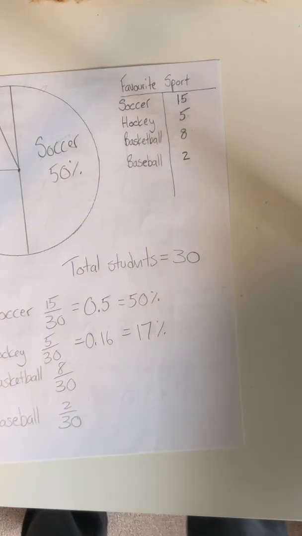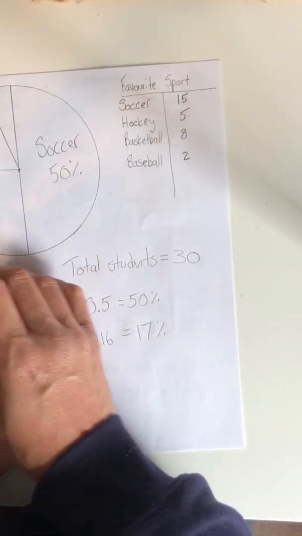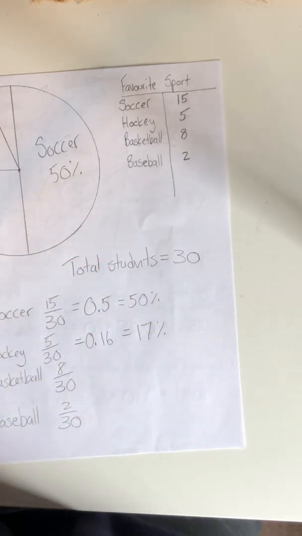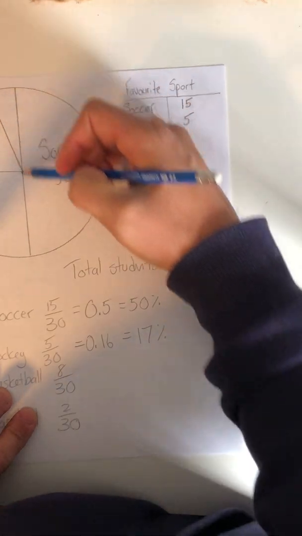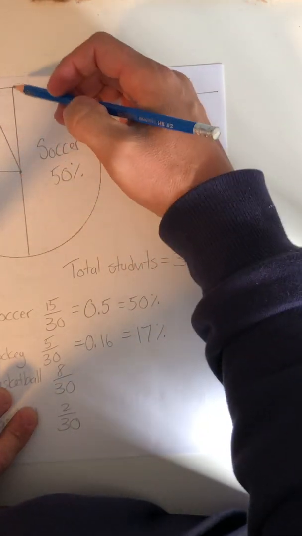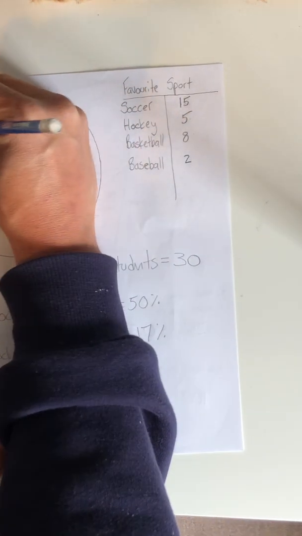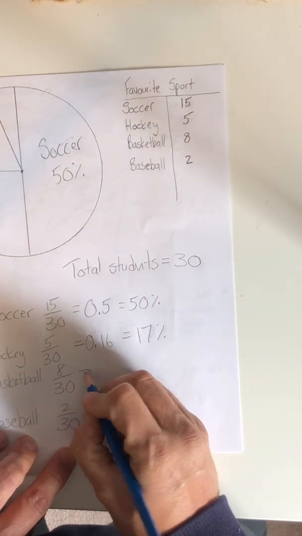Well, let's take a look up here. Where would that one fit? Well, this one is about a quarter, it looks like. A quarter would be 25%. So that one's too big for this one. This one looks pretty small. That one doesn't look like it's big enough to be 17%. So hockey must be this one here. Hockey is 17%.